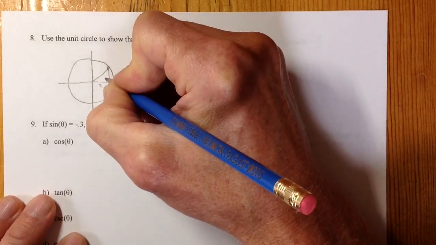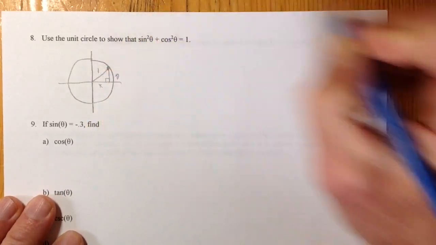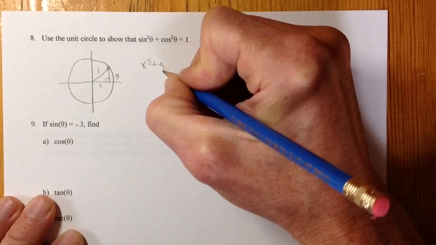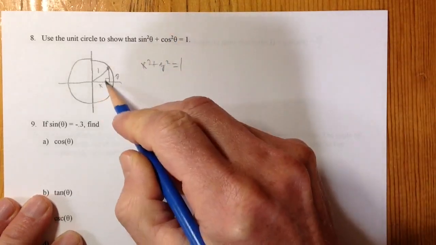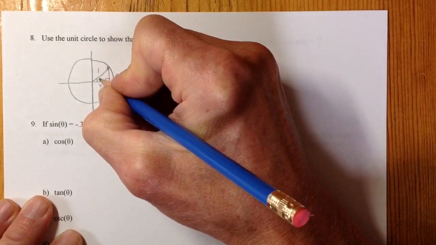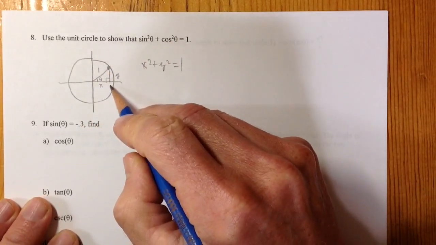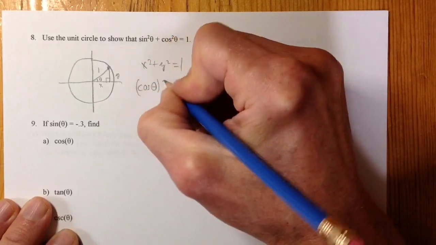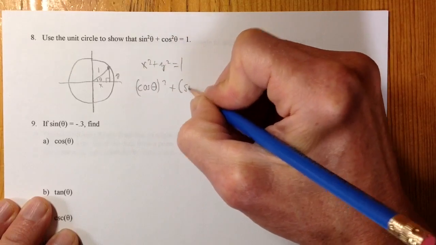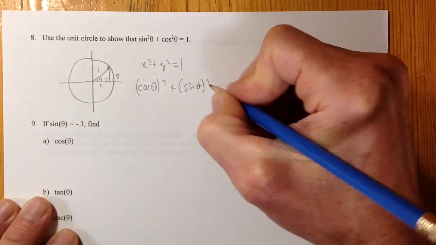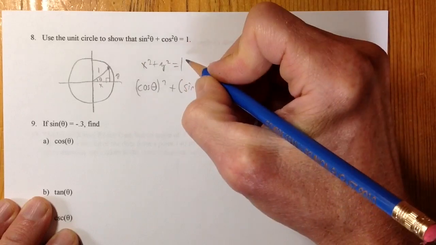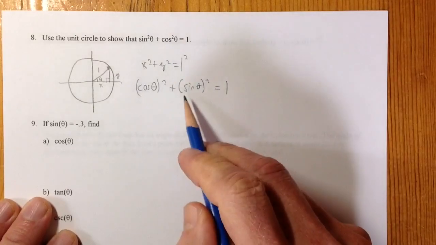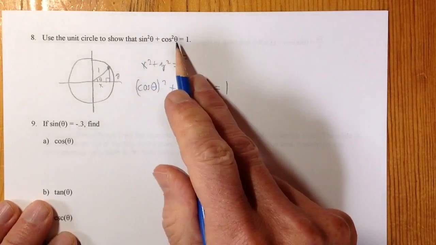So there's our right triangle, right? And the radius is 1 in a unit circle. So x squared plus y squared equals 1. But x is the cosine, so if our angle is theta, the x value is cosine of theta, so this is cosine of theta squared. The y value is sine of theta squared equals, I should say 1 squared, but of course 1 squared is 1, equals 1. So sine squared theta plus cosine squared theta is equal to 1.